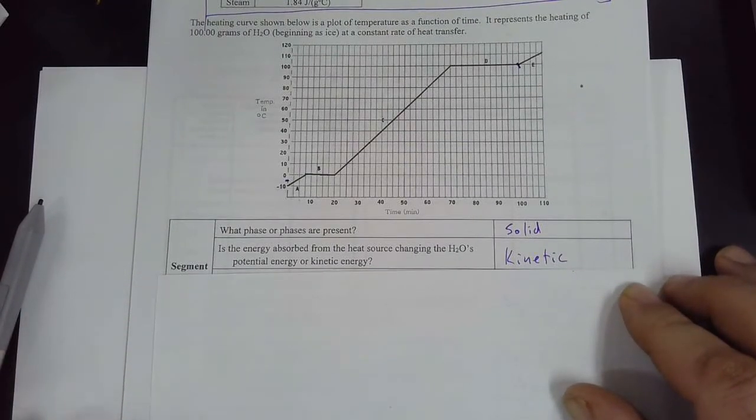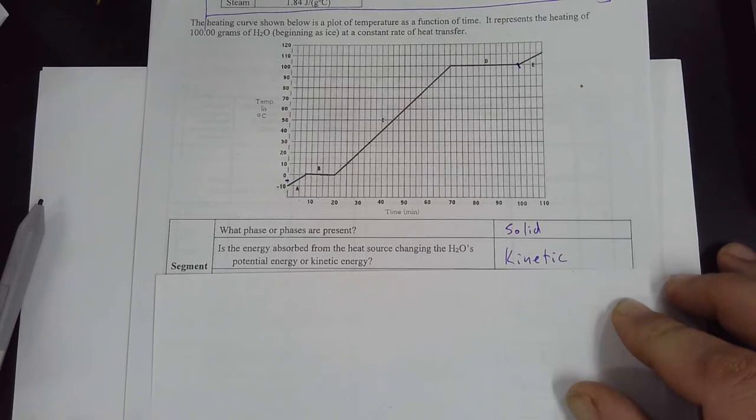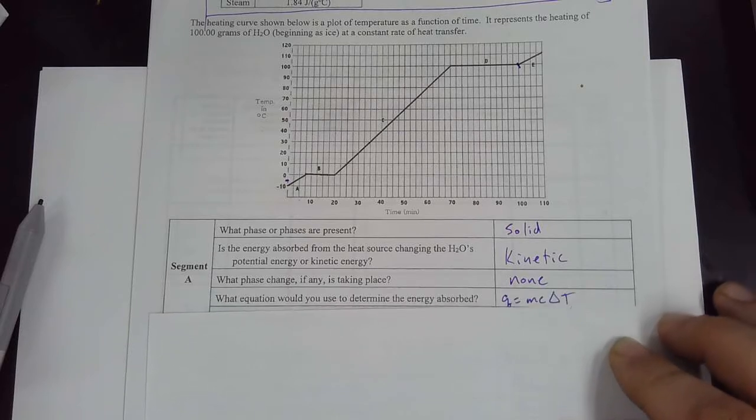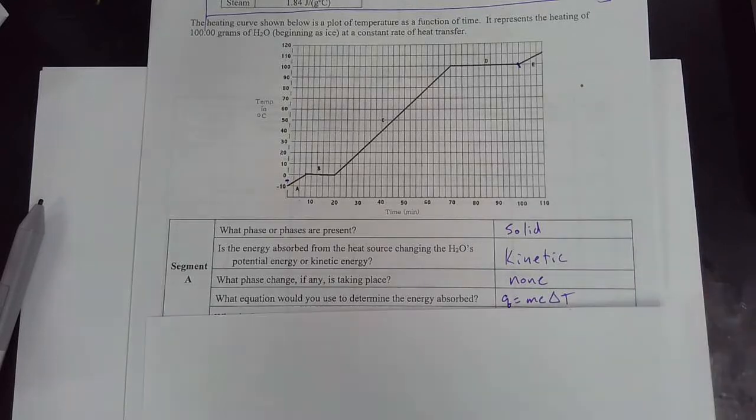All right, next one. What phase change, if any, occurs in this segment? Is there a phase change between minus 10 and 0? No, there's none. What equation would we use to find the heat for this segment? Momo? Q equals MC delta T. How do I know that we're using Q equals MC delta T? There's a change in temperature.